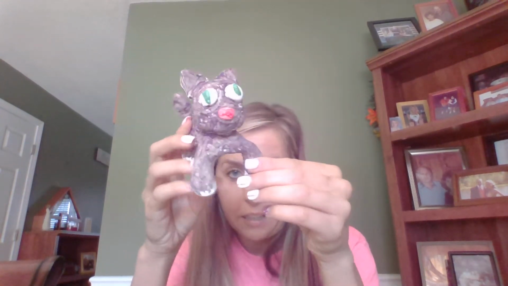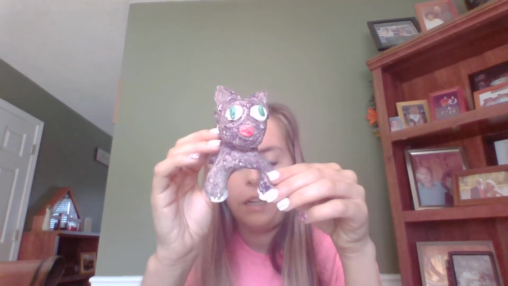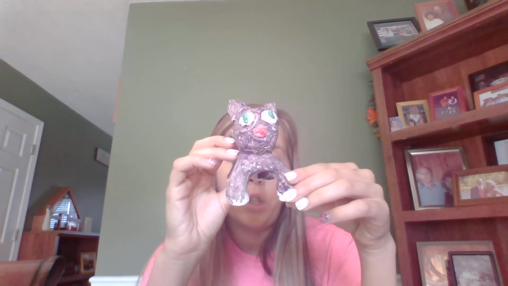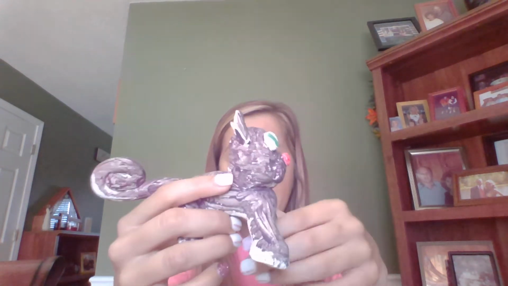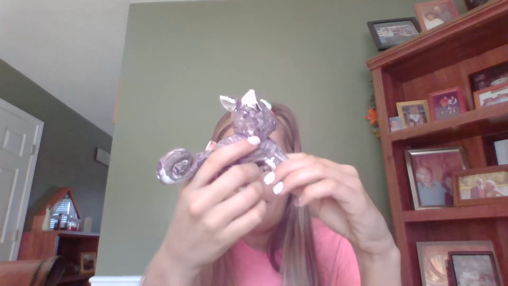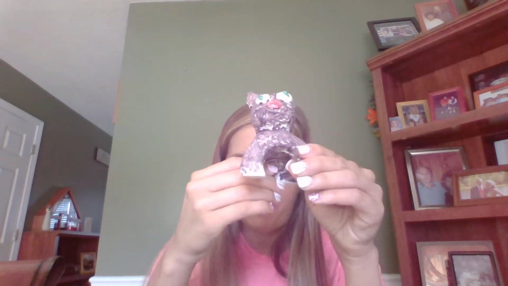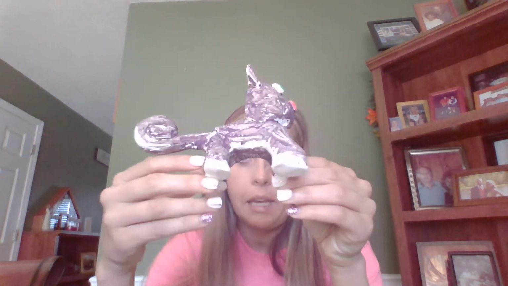Alright, and then the last project, all you needed was, well, I'll just bring it out. This is a cat, and basically all you needed was a pencil, your choice of clay, like you can do air dry or model magic, or modeling clay, and then tools you can use like a plastic fork, a knife, paper clip, or a toothpick. And I just painted him black and then his little eyes green. So I know he turned out pretty cute.